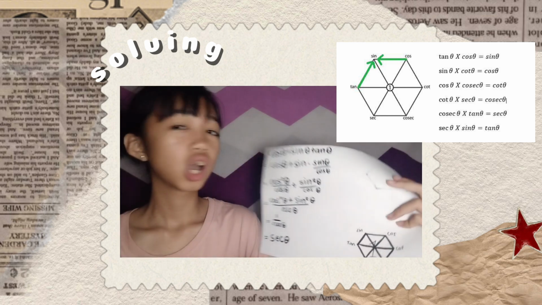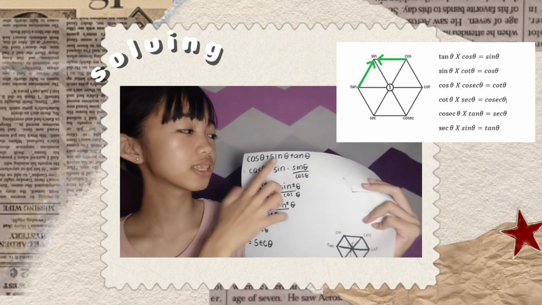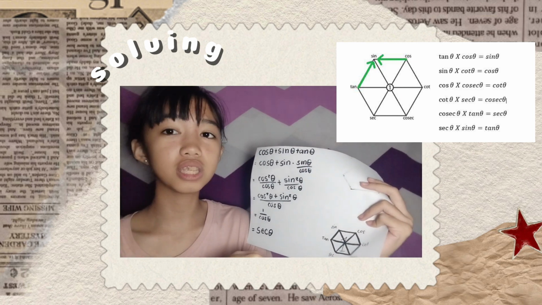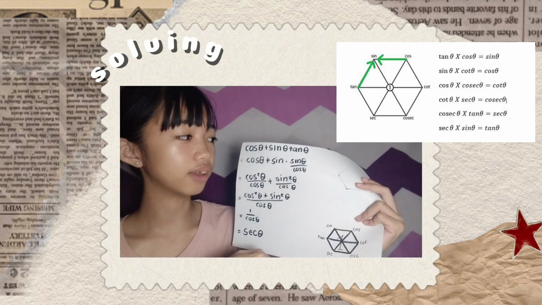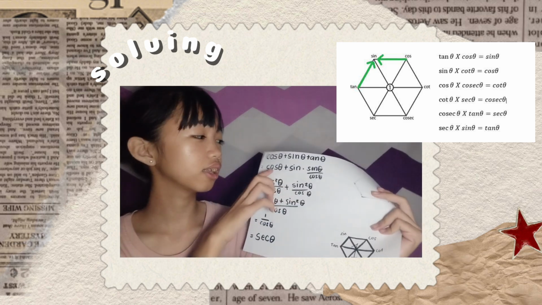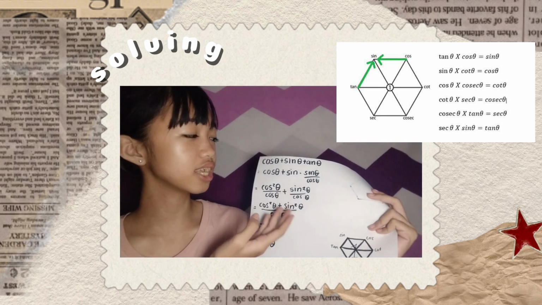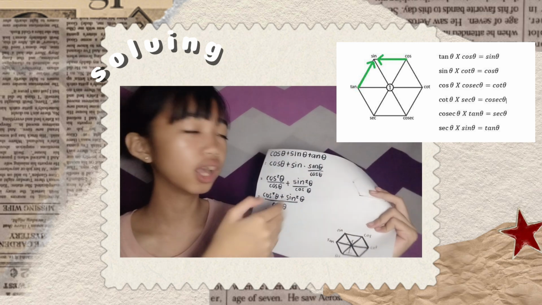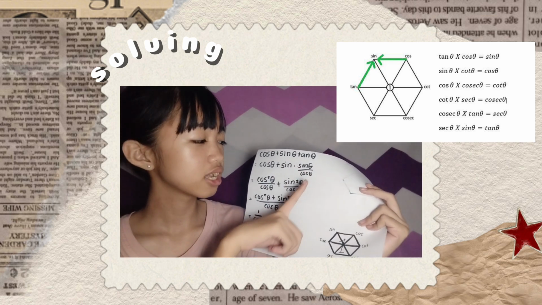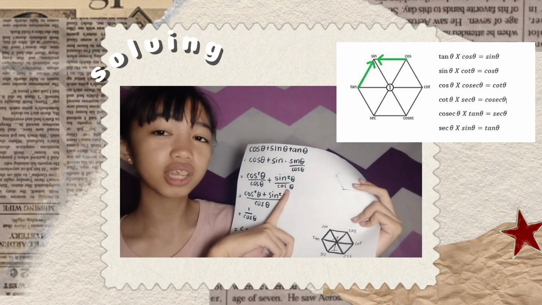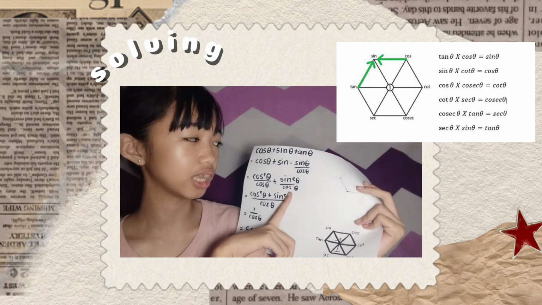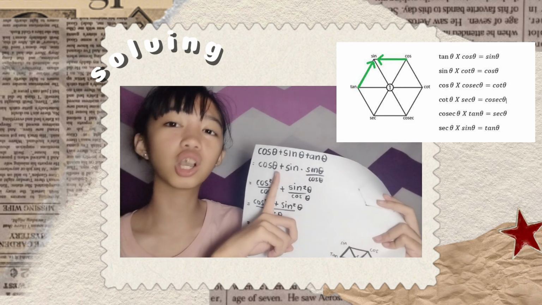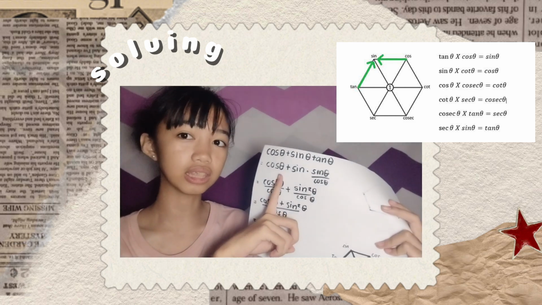Next, cosine theta plus sine theta times tangent theta. First, we need to simplify the tangent theta. So, the next is cosine theta plus sine theta times sine theta over cosine theta. We multiply this to have sine squared theta over cosine theta. This cosine theta we need to multiply by cosine theta over cosine theta.